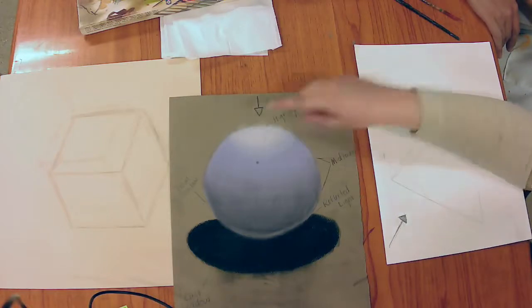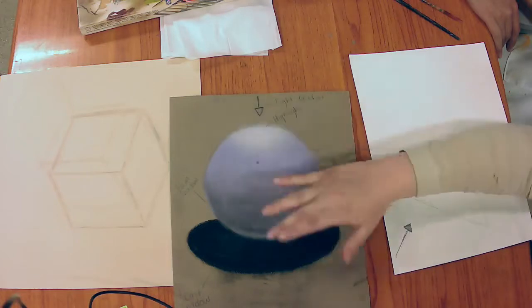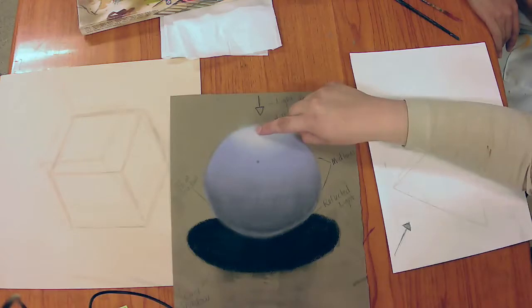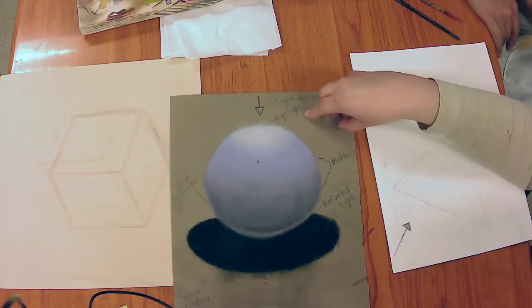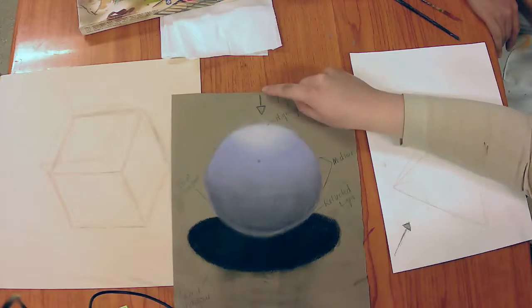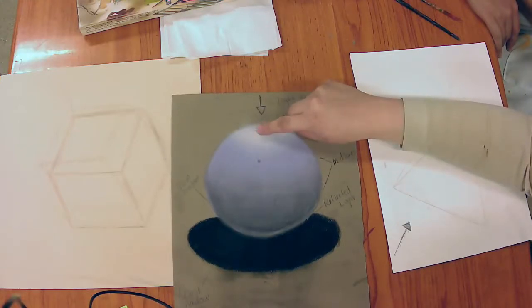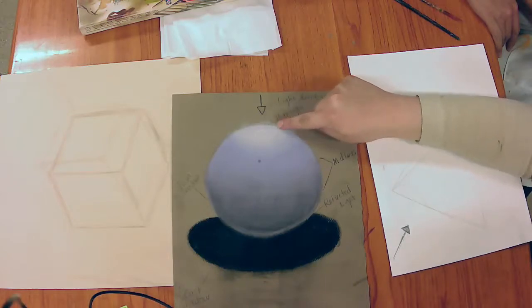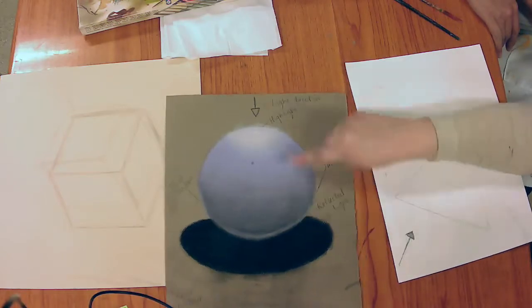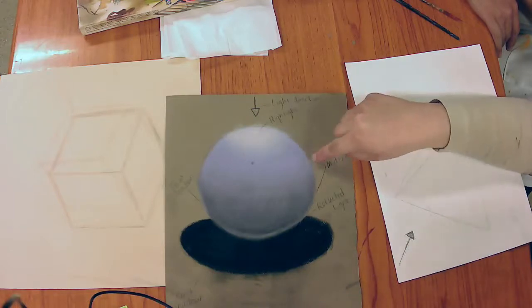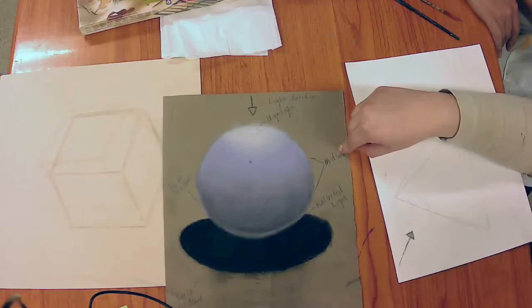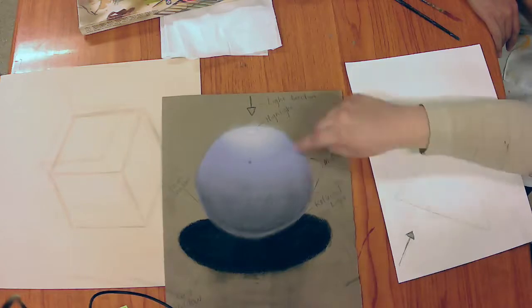And so I'm just going to name some of these terms real quick, just so we know what we're talking about. So the lightest point on the object is the highlight. And that is where the light source is reflected back directly on the object. Then we have it going from light to dark here. And those colors, those shades in between the light and the dark, are called midtones. That is how we fade from light to dark.